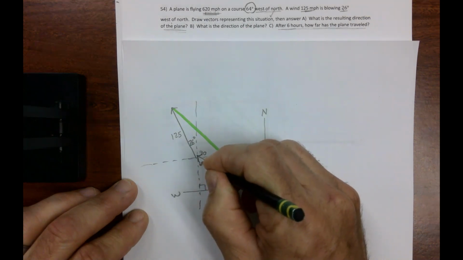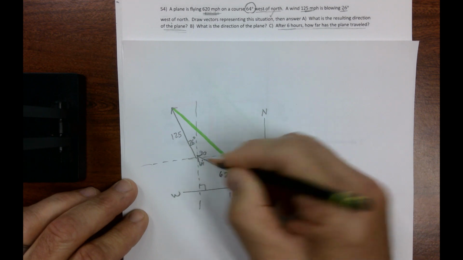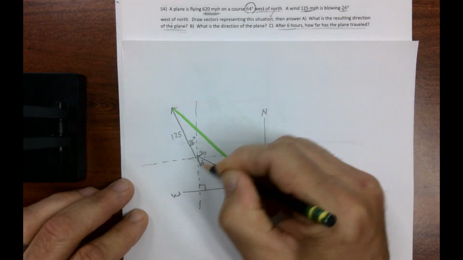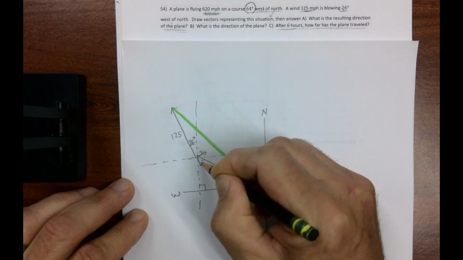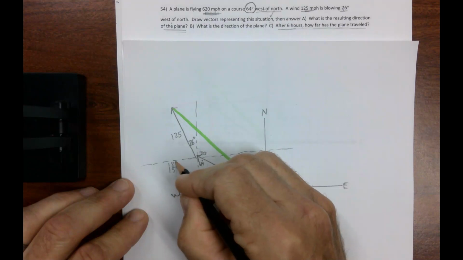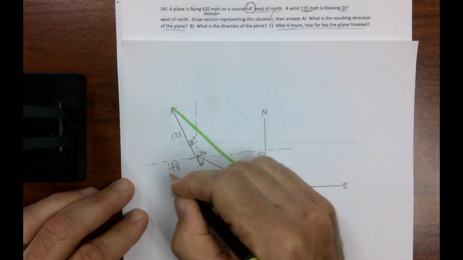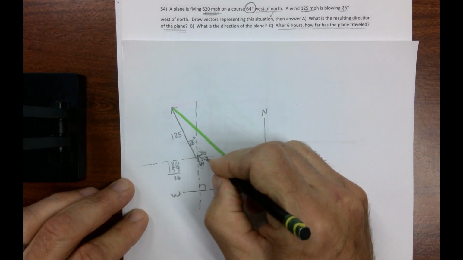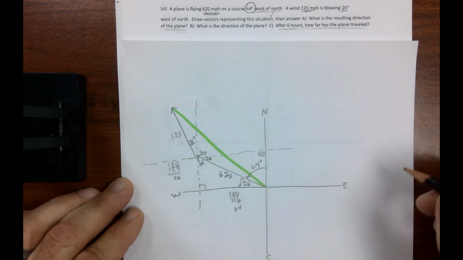Now, why are we finding that? Well, if we look at this right here, from here to here, that's 180. So if we add these up, 90 plus 64 is 154. If we subtract that from 180, we get another 26 degrees. So this is 26 degrees also.